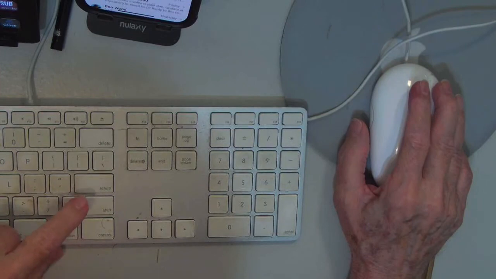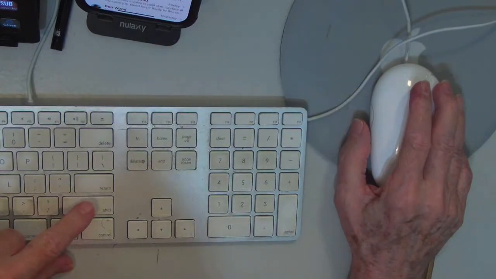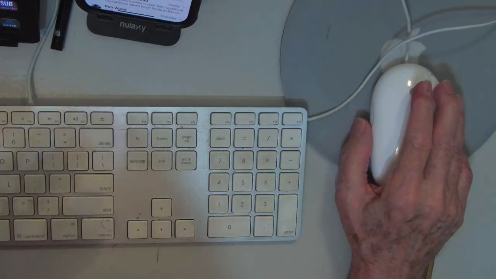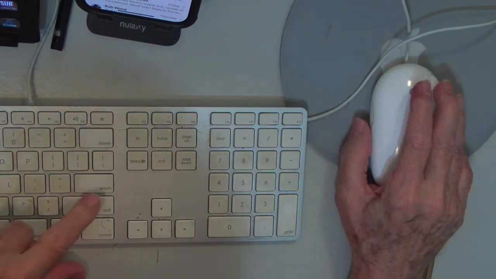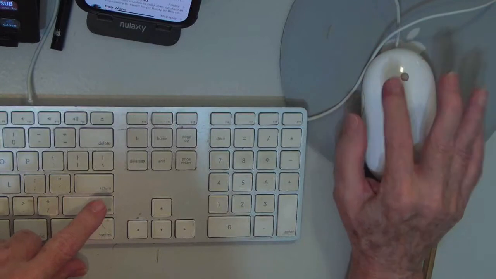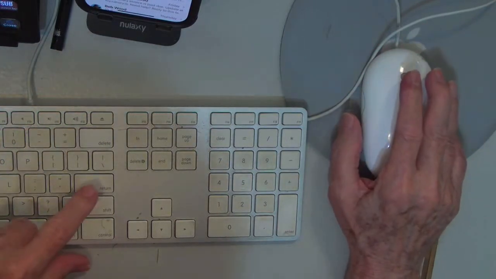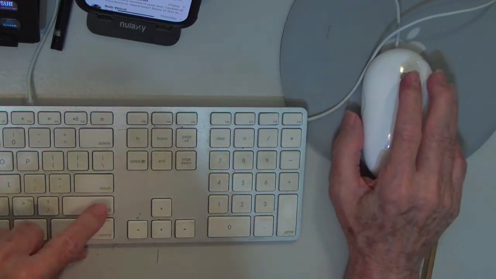Now, normally you would do this with your left hand on the left hand shift key. But so I can show you the mouse and the shift key at the same time, I'm doing it on the right hand shift key.